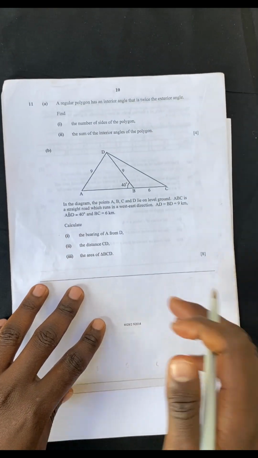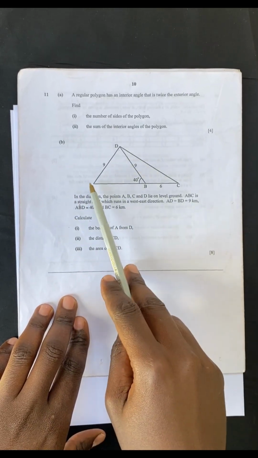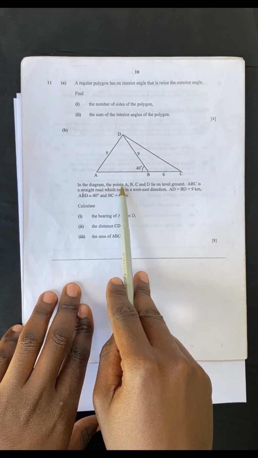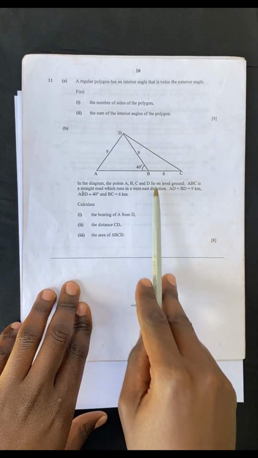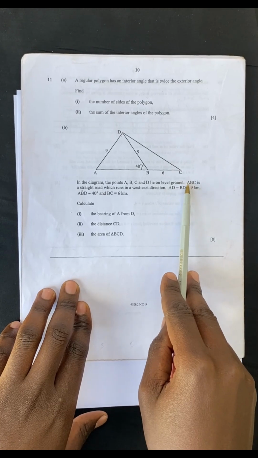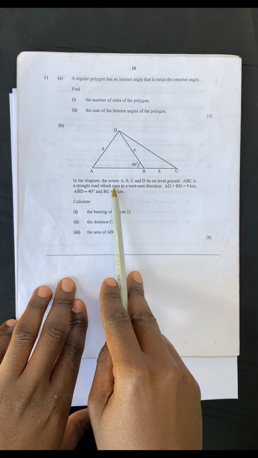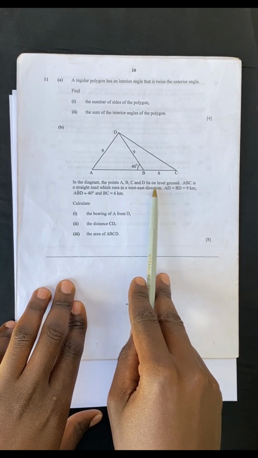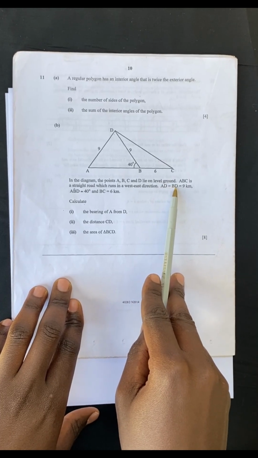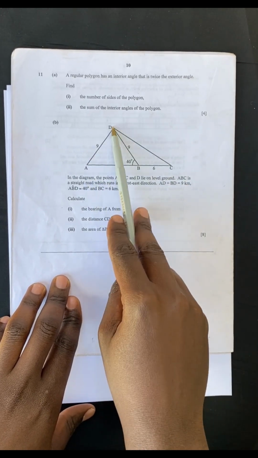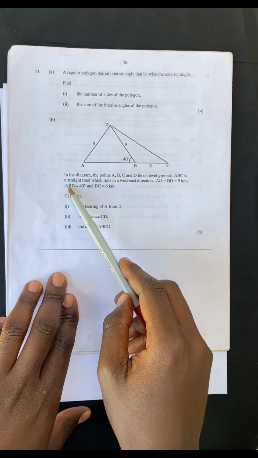Part B, the question reads, we have a diagram. It says in the diagram, the points A, B, C, and D lie on level ground. A, B, C is a straight road which runs in a west-east direction, so it's from west to east. AD is equal to BD, and they are both equal to 9 kilometers.